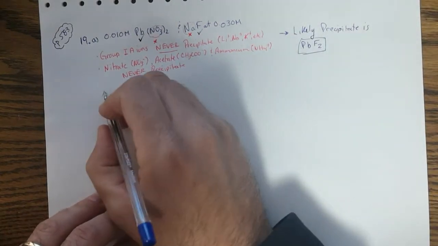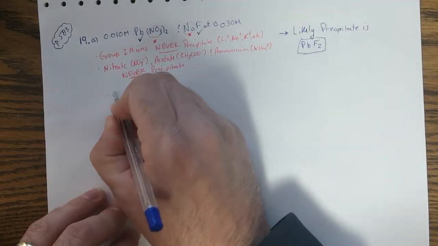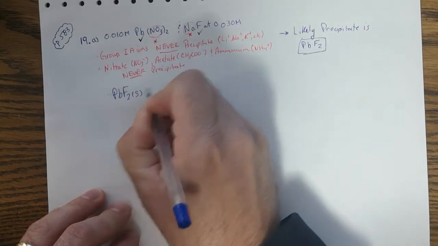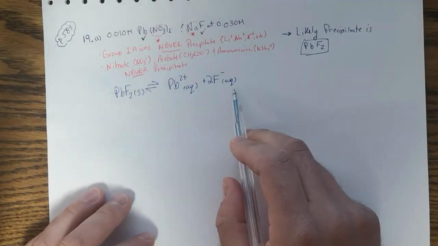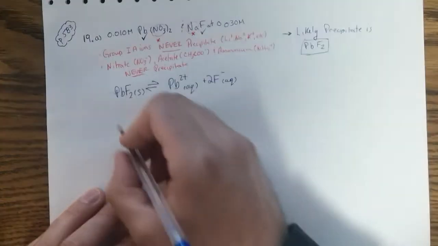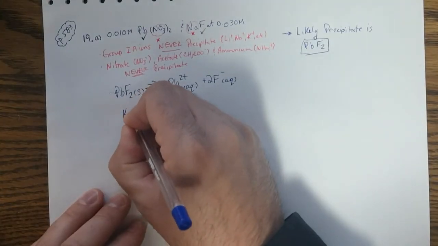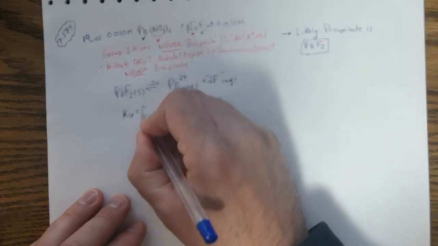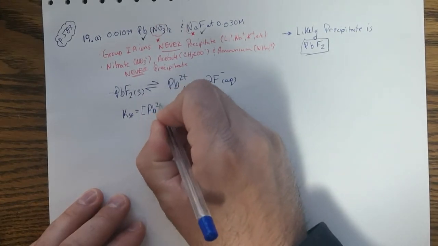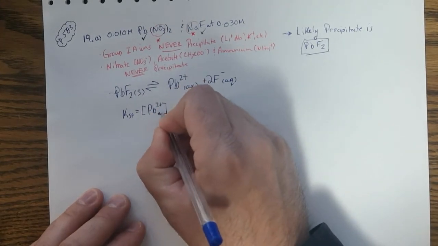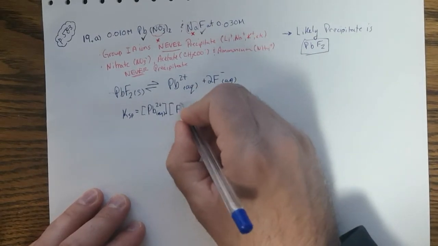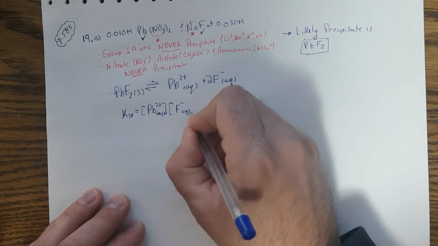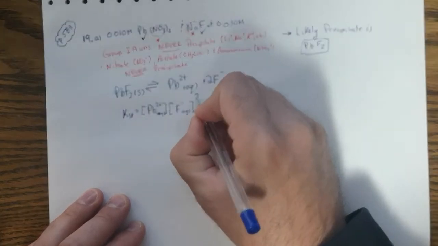All right, let's describe the dissociation equation for PbF2. Now that we've got the dissociation equation, let's write out our equilibrium expression. So that's Ksp is equal to the concentration of our lead 2 plus ions in the aqueous state times the concentration of our fluoride ions in their aqueous state squared.